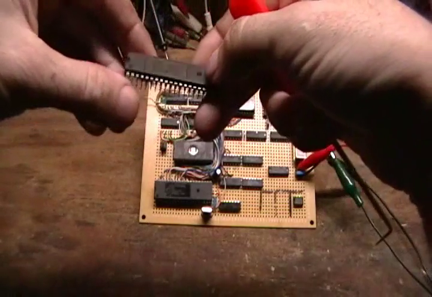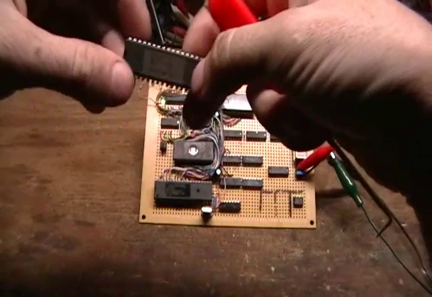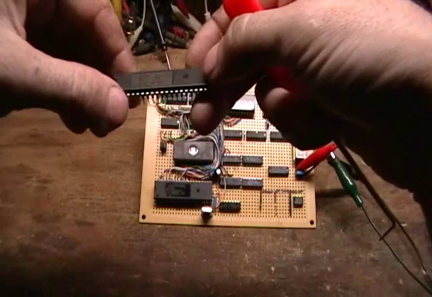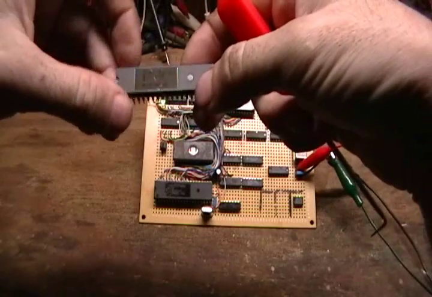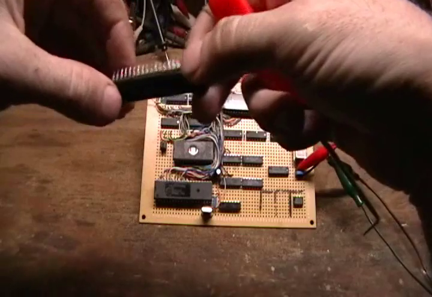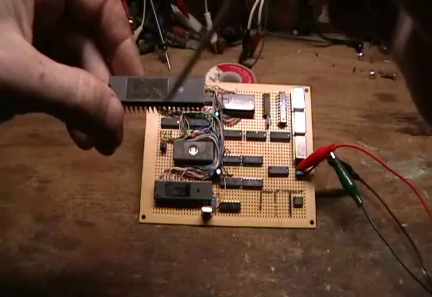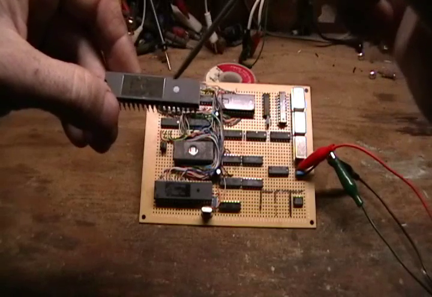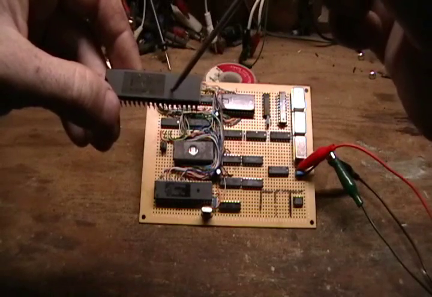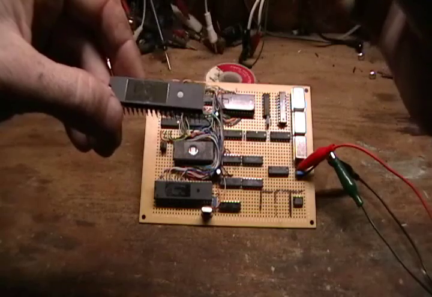put it back in, did some more probing, and surprisingly enough, what I concluded was that there is a proximity effect going on between registers 2, 3, and 4 and register 0.